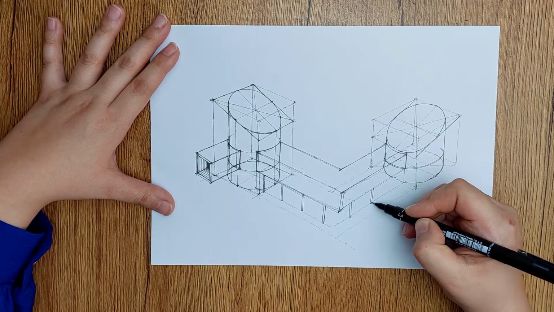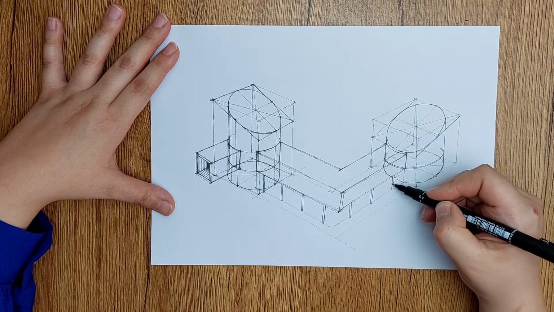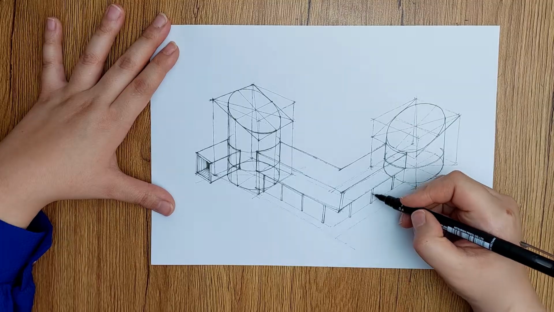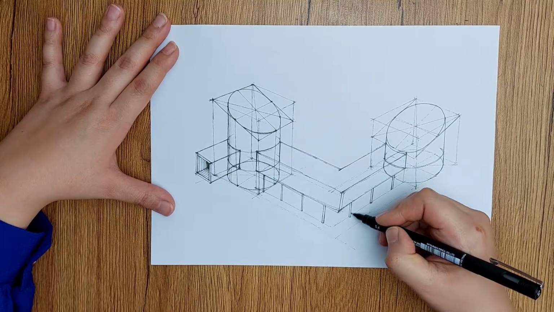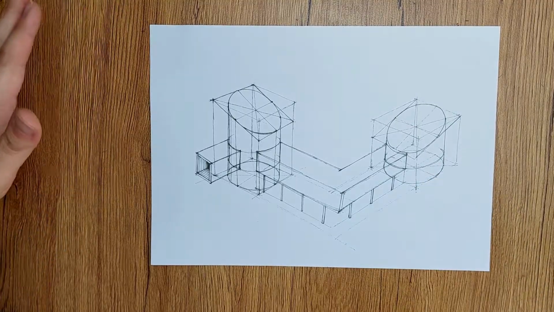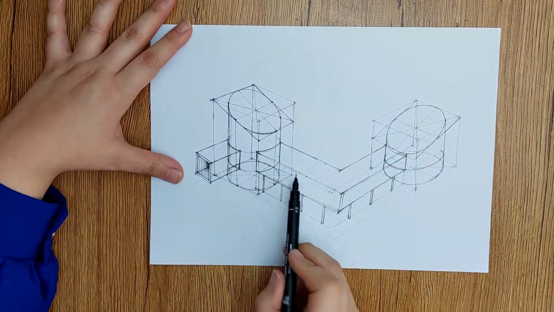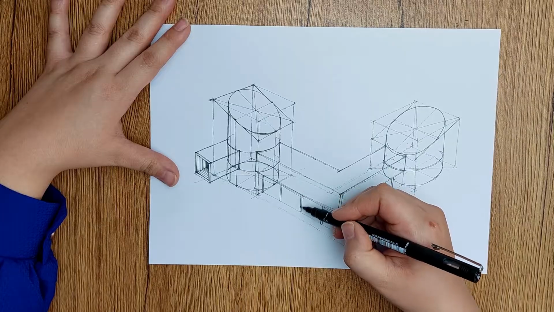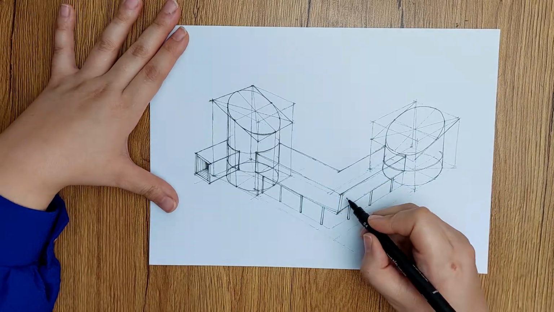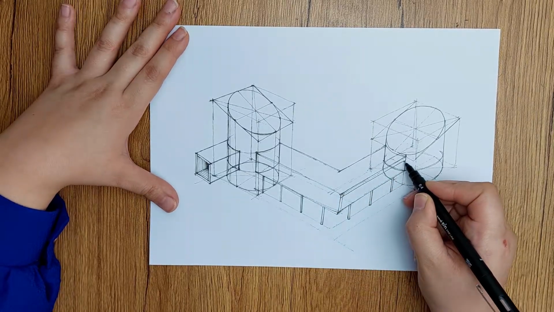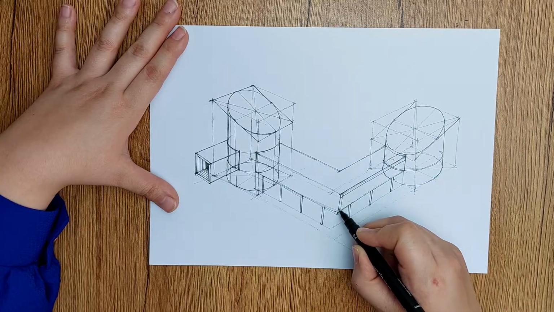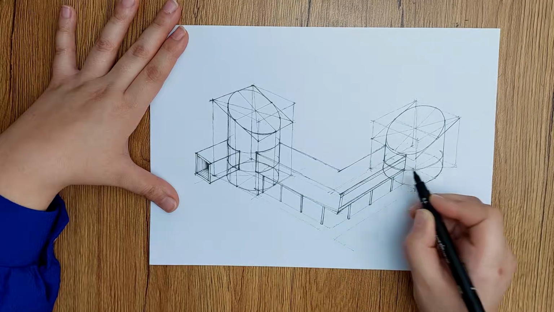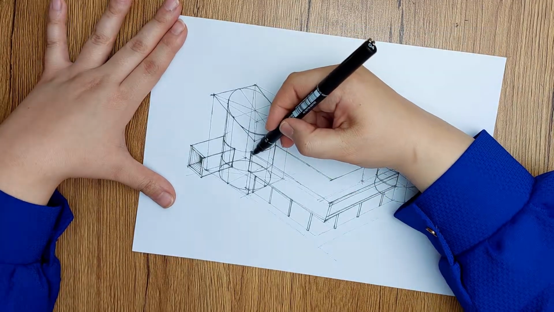So I draw some columns under this bridge. And the other side is not visible. Okay, I draw the thickness of the roof and the floor of this bridge. Here the same.